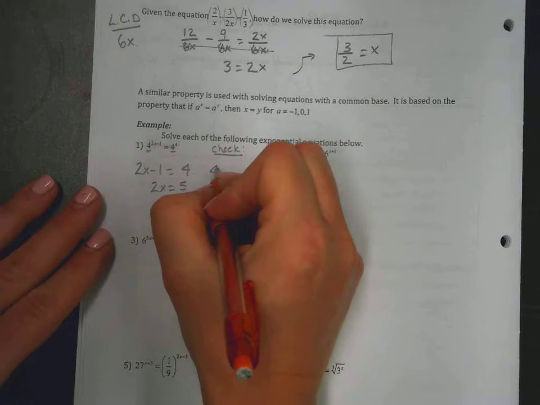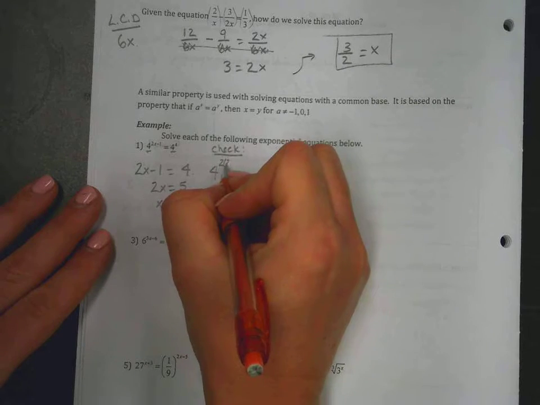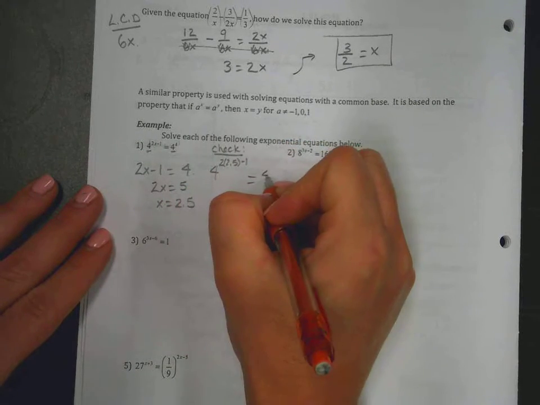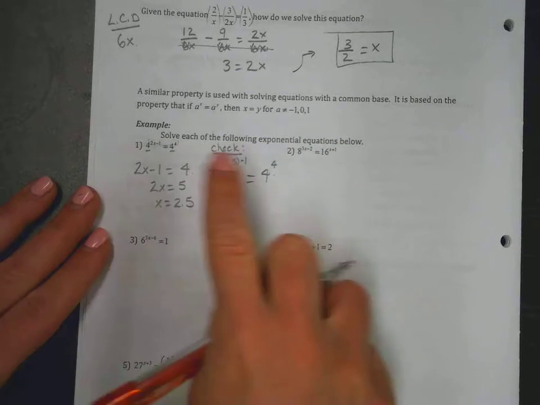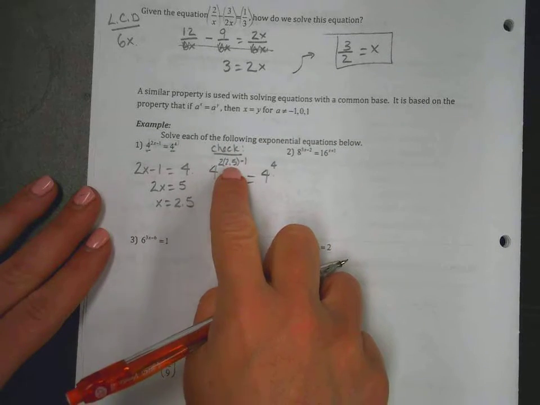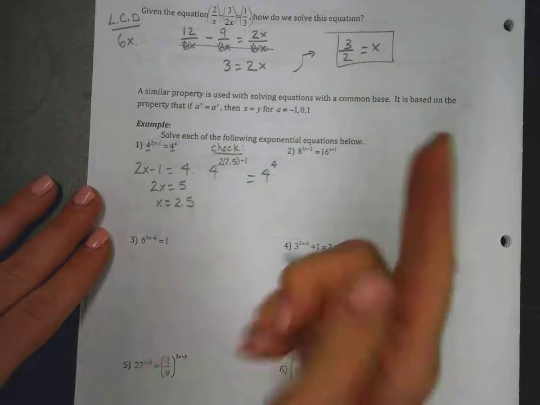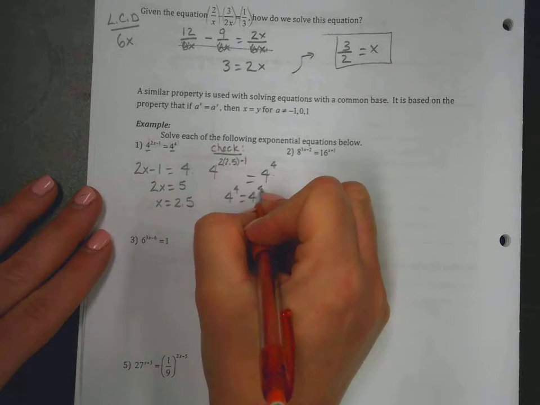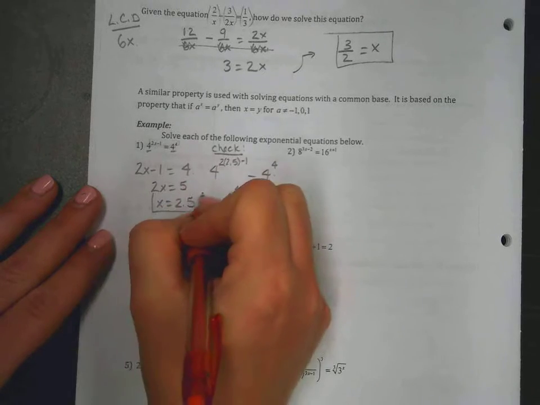If I take 4 to the power of 2 times 2.5 minus 1, that should equate to 4 to the power of 4. Well, 2 times 2.5 is 5, minus 1 would give me 4. So in fact, this checks out.